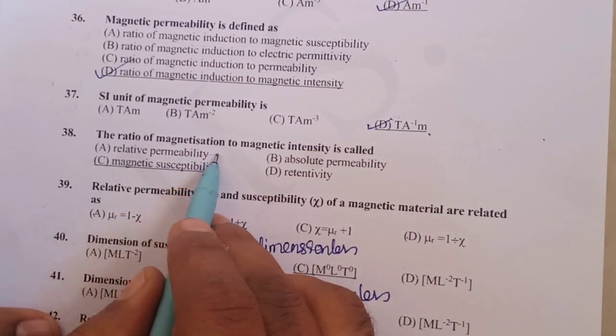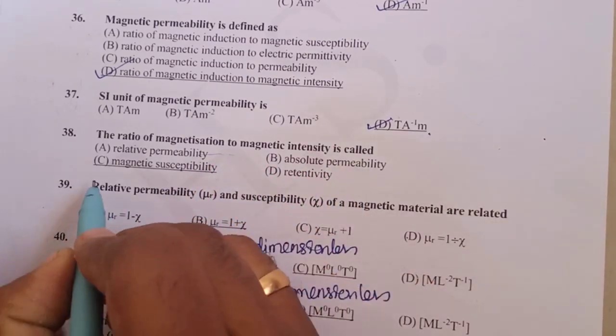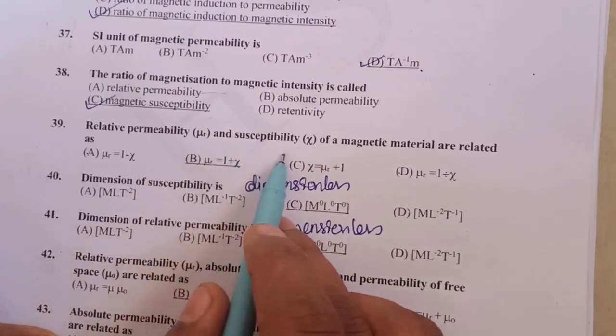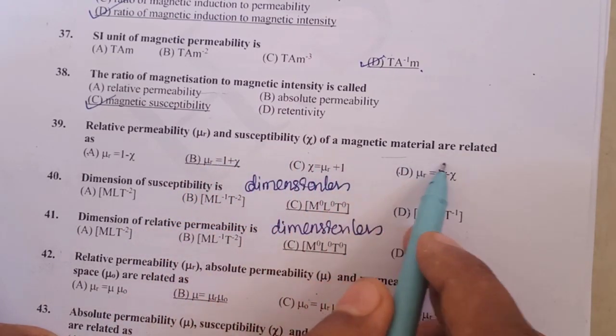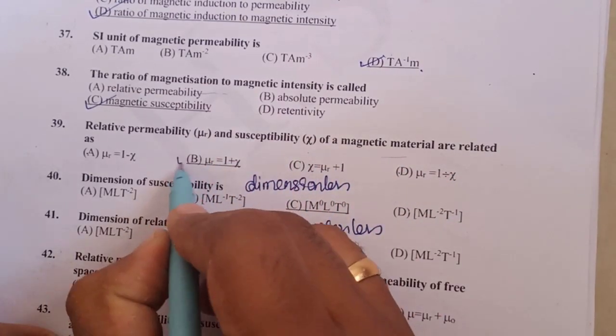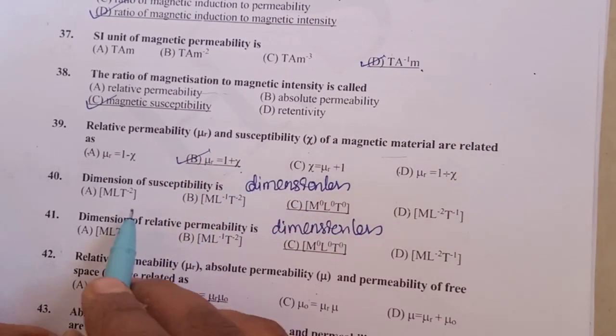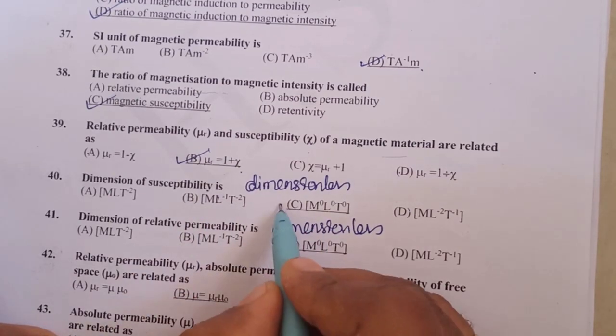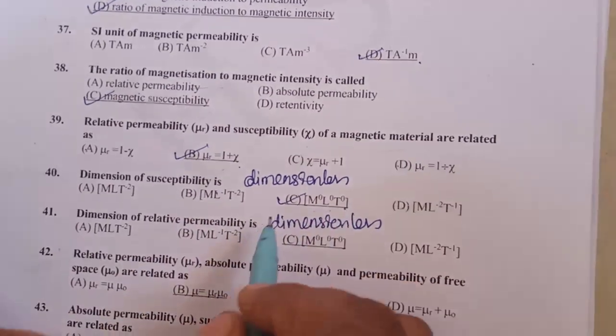The ratio of magnetization to the magnetic intensity is called magnetic susceptibility. The relative permeability mu r and the susceptibility chi of magnetic materials are related as mu r is equal to 1 plus chi. Susceptibility is a dimensionless physical quantity, therefore the answer is M0 L0 T0.